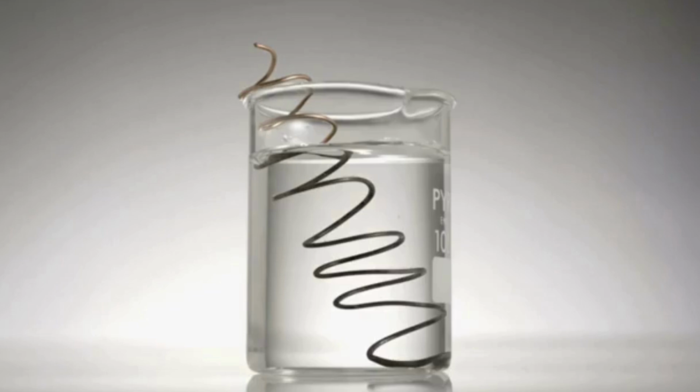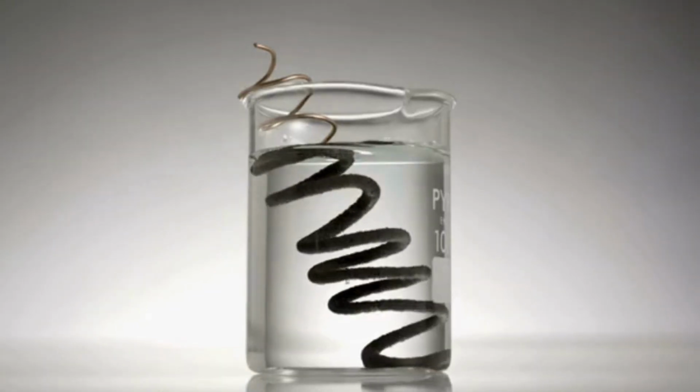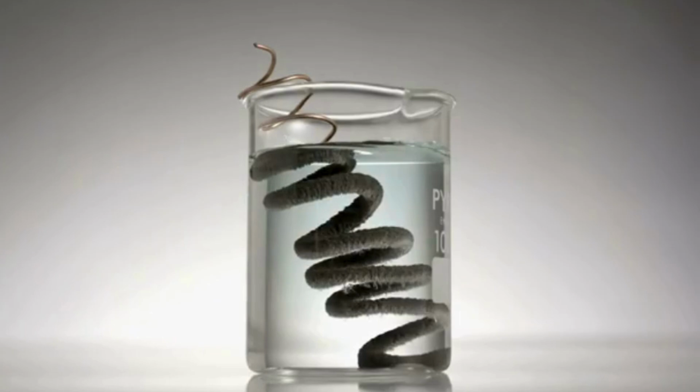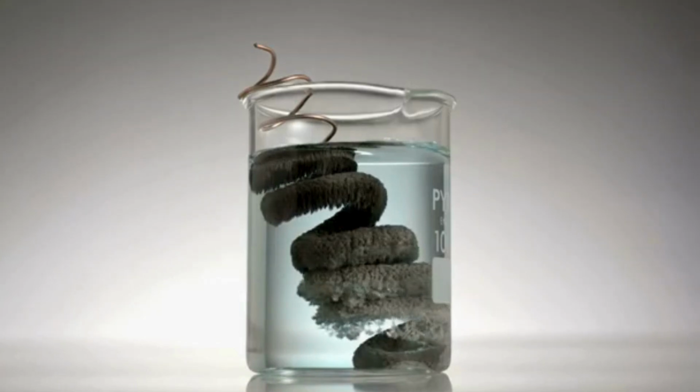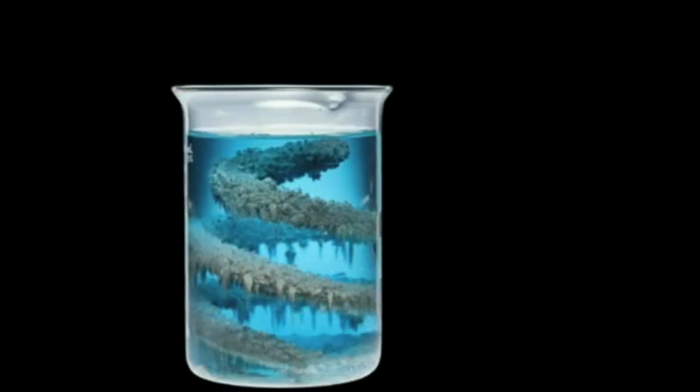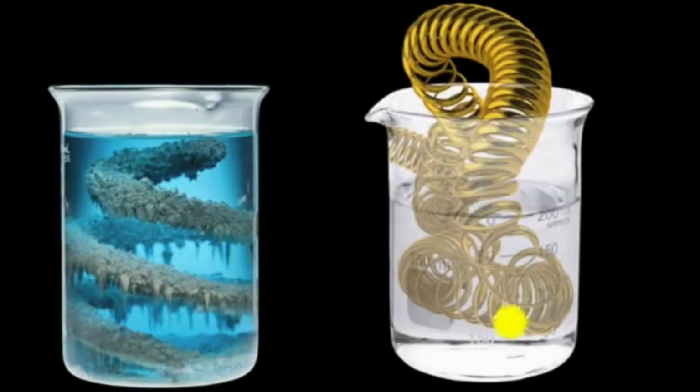If you put a copper wire in this silver nitrate solution, then you'll get this beautiful reaction. But instead of copper, if you were to put a wire of gold in the same silver nitrate solution, the same solution as before, this time nothing would happen. No reaction. Why? That's what we'll find out in this video.